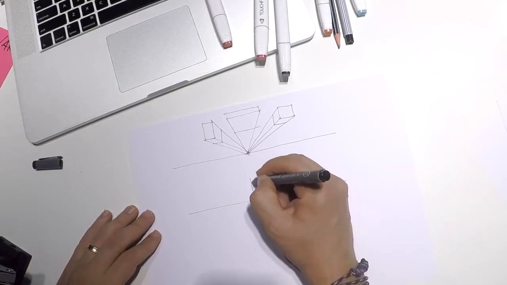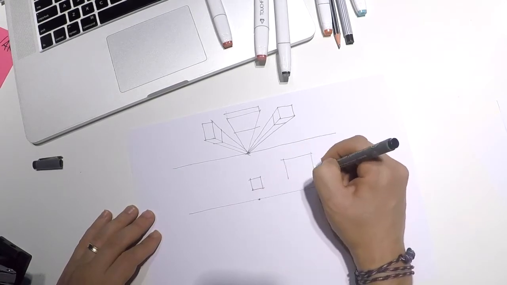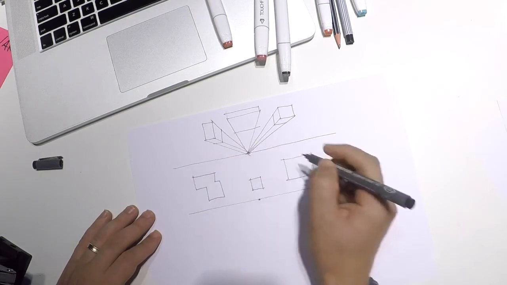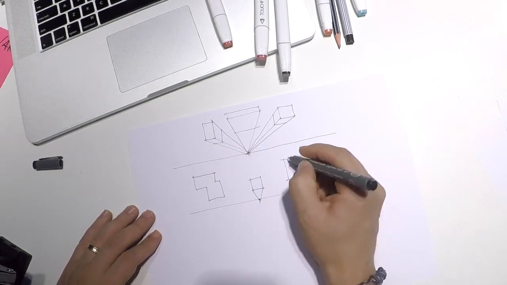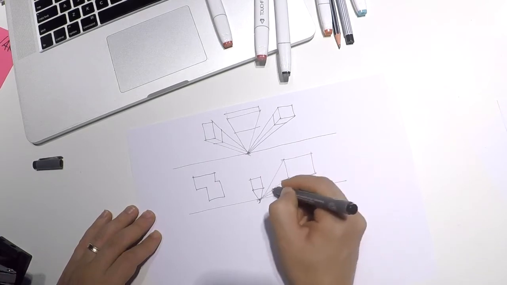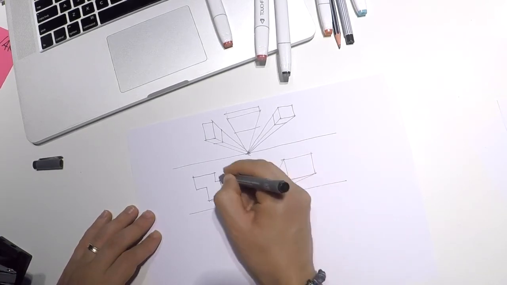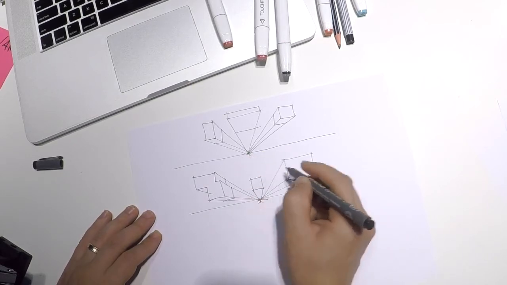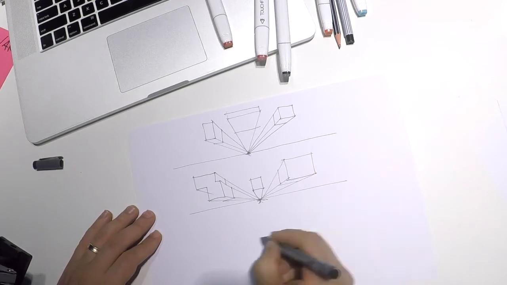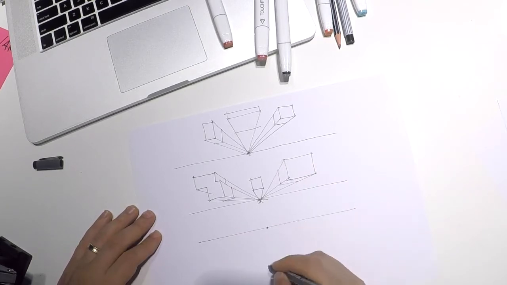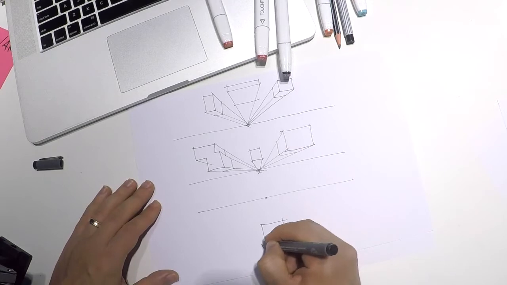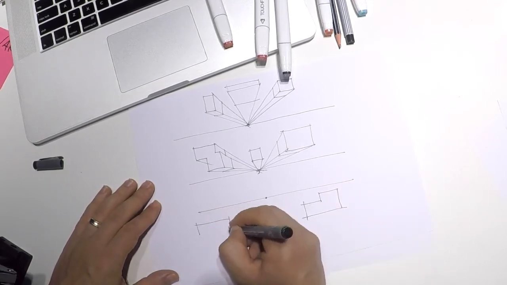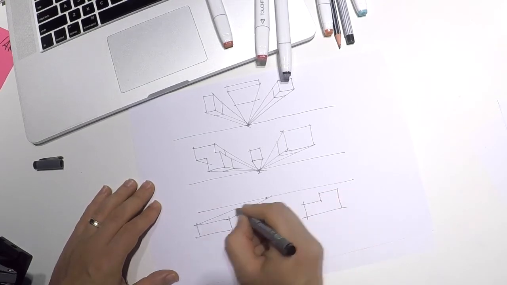Let's do it again together with you. You can put any shapes in a space here. I would suggest as a beginner to start with simple forms like those squares and blocks. You can see, if I put those shapes below the horizontal line, we will see those blocks from the top.